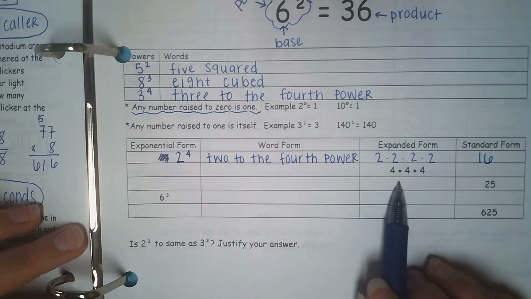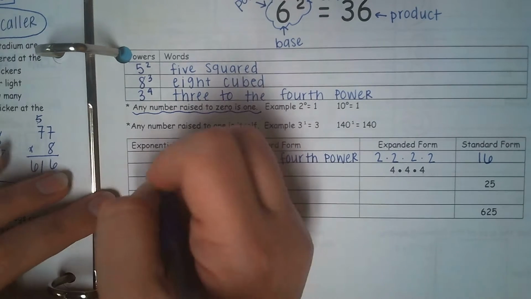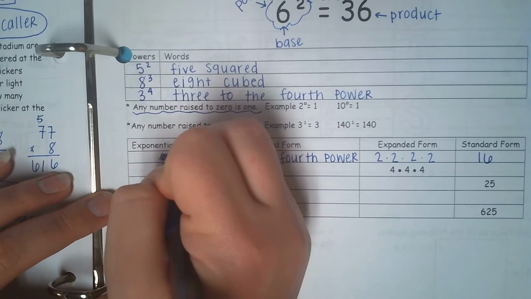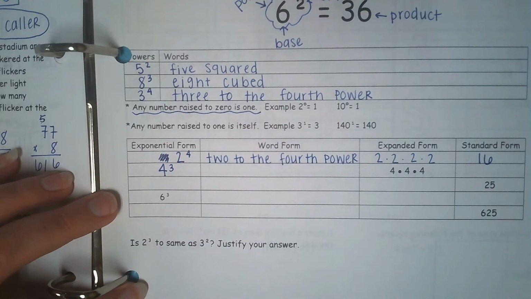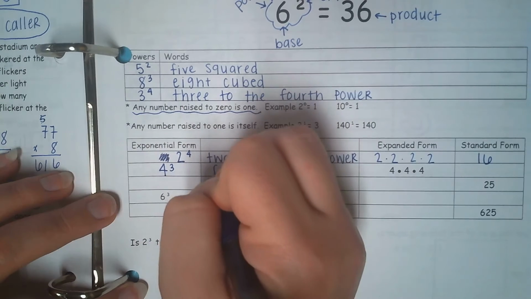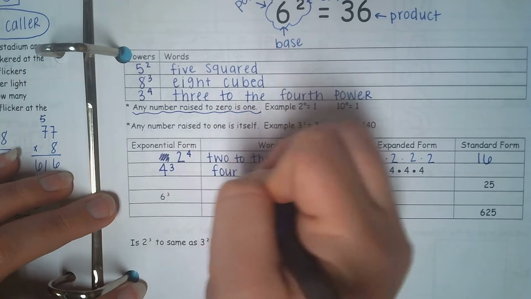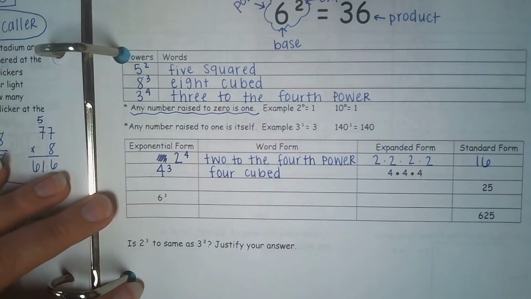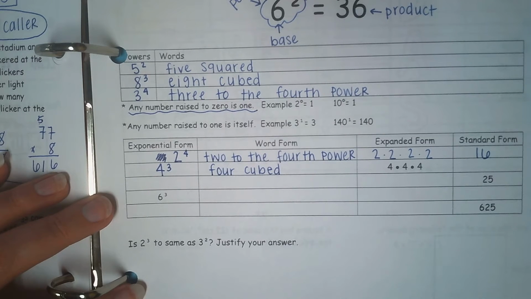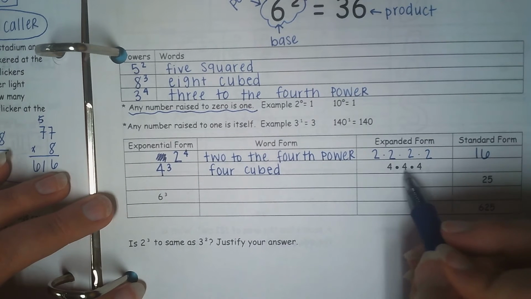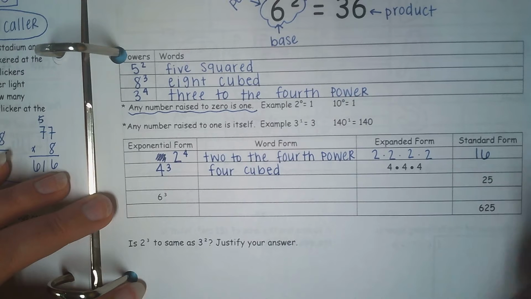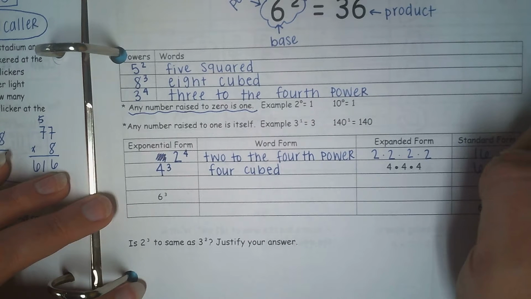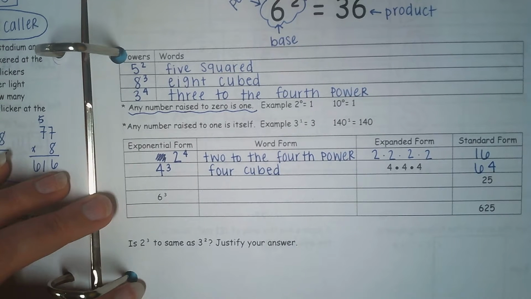The next one is 4 times 4 times 4. So that's 4 being multiplied 3 times. So that's 4 cubed. So 4 times 4 is 16. 16 times 4 is 64.